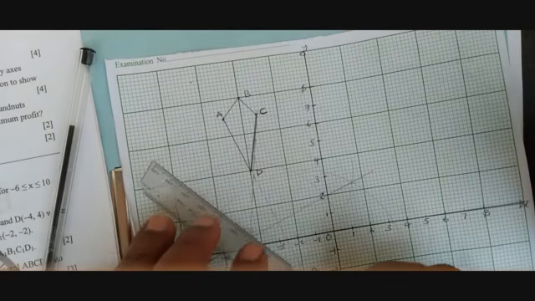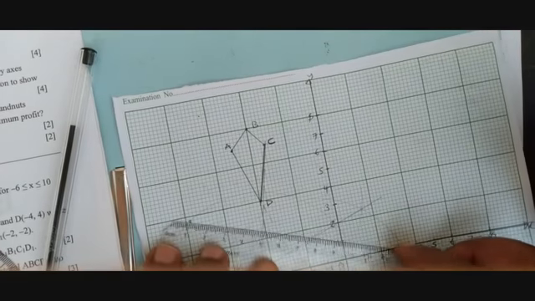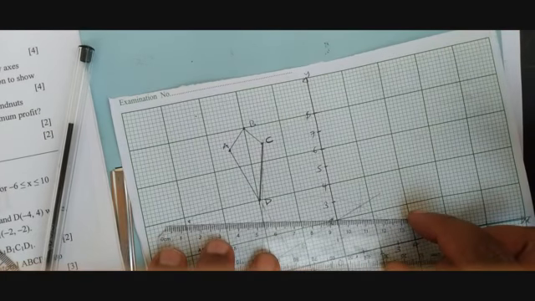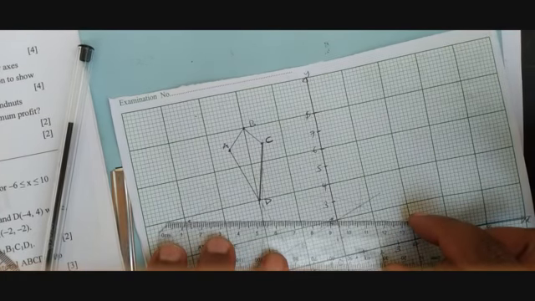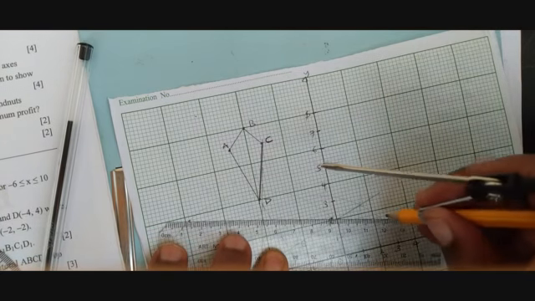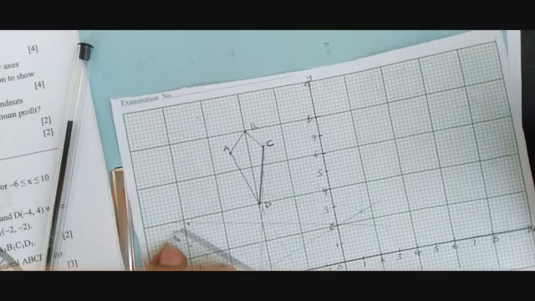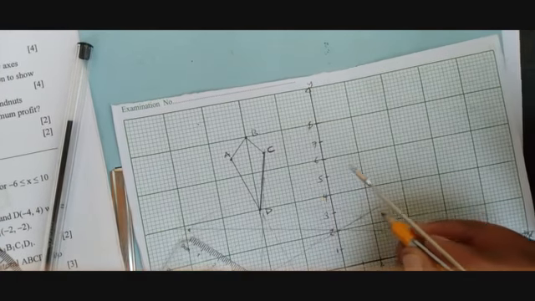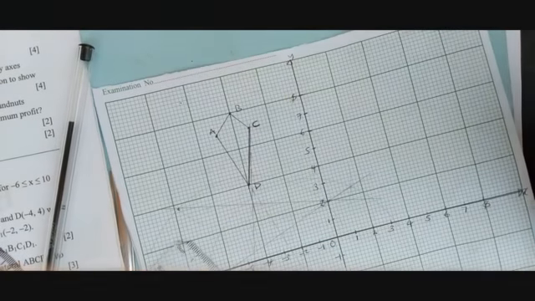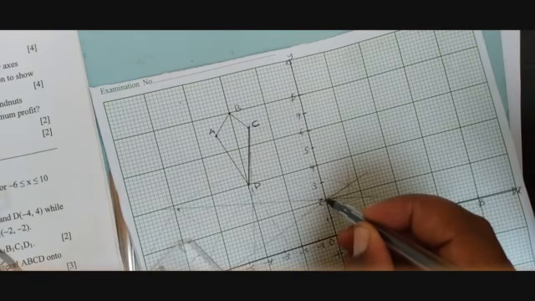So we'll get our ruler and join. These two are meeting here. This line and this line, they are meeting here, meaning that that one is our center. Okay, so this one is our center.